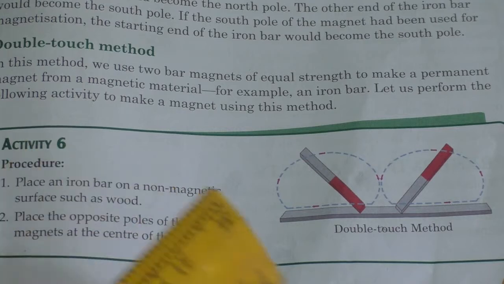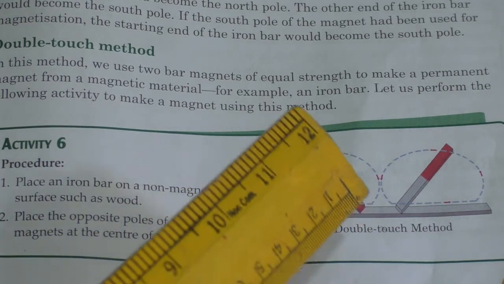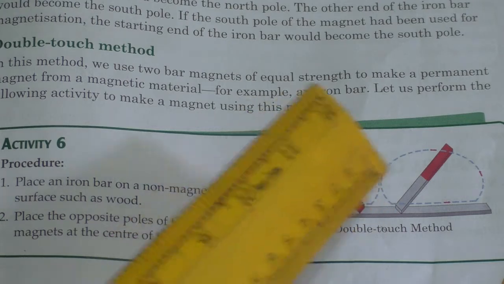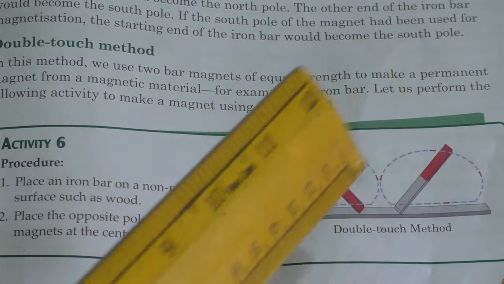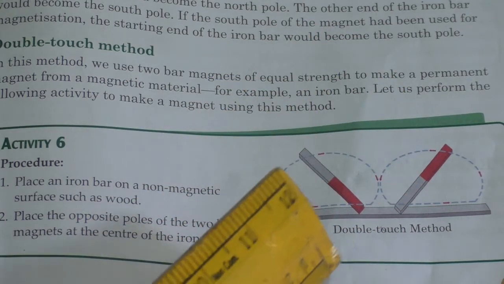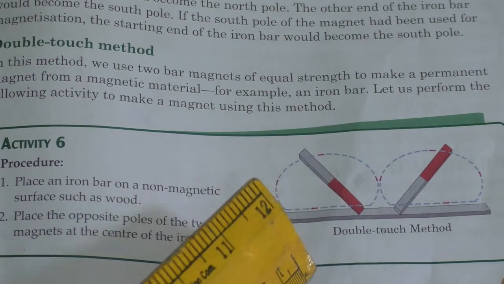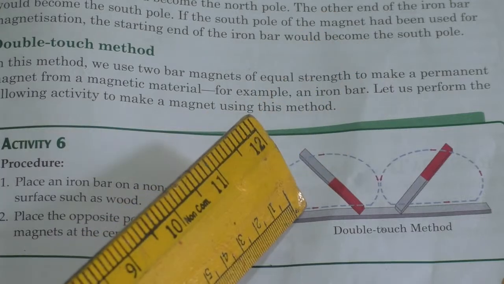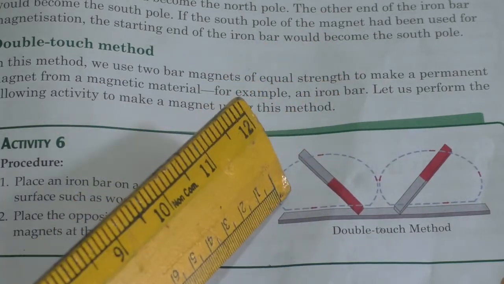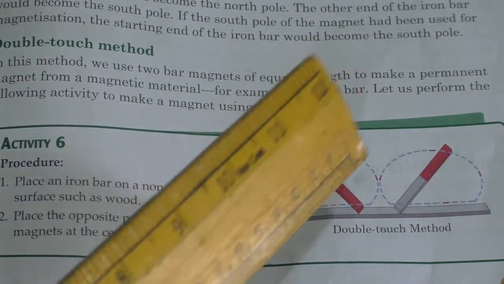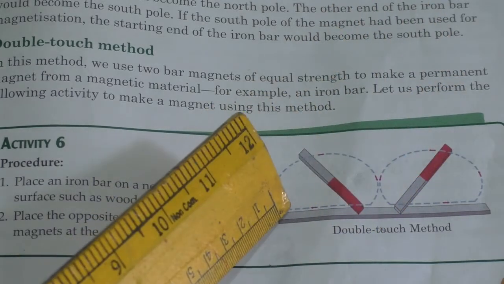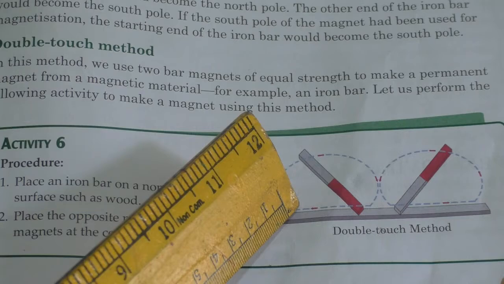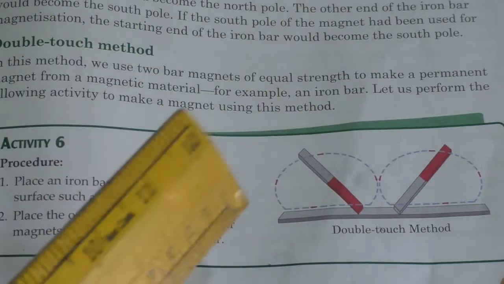So, now they have kept two iron bars. They are using two bar magnets of equal strength to make a permanent magnet. Okay, so how are they making it?